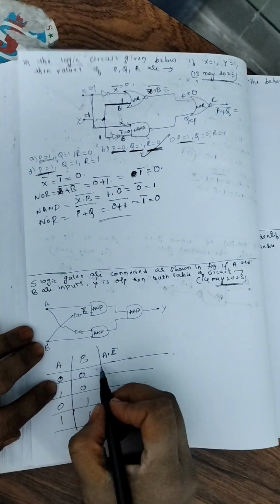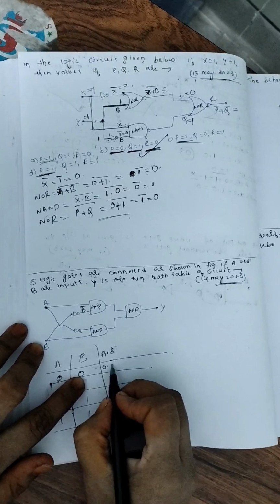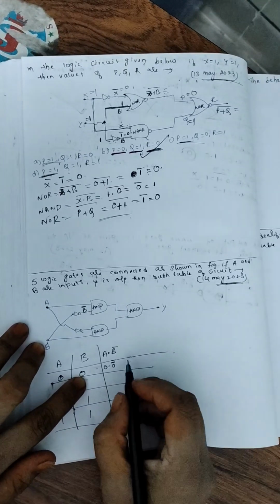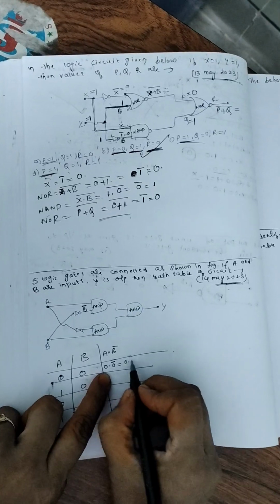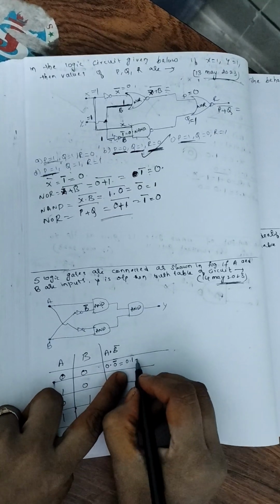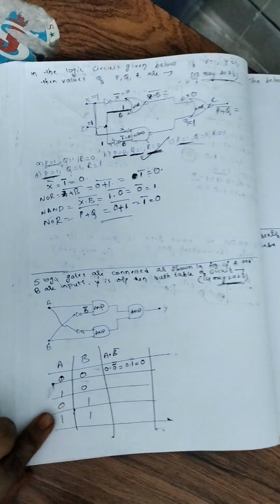What is A? 0. B bar, 0 bar. So this becomes 0 into 1. That is equal to what? Dot product, 0. Alright.